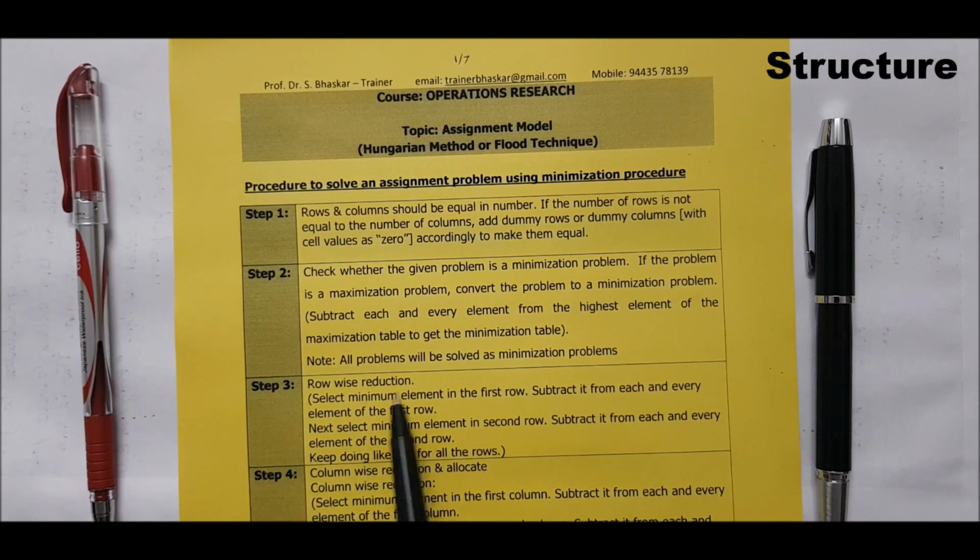The third step will be row-wise reduction. The fourth step will be column-wise reduction, and after column-wise reduction, in that step itself, allocation. Allocation means you are going to allocate a particular job to a particular machine. So that will be the step.